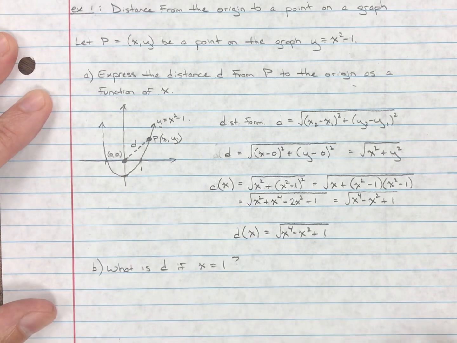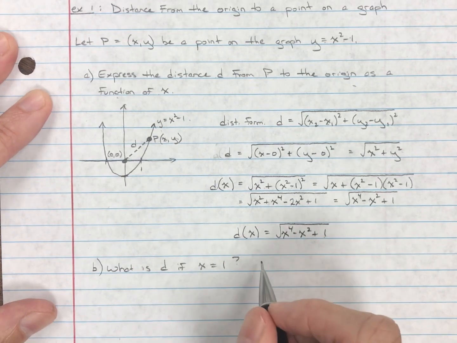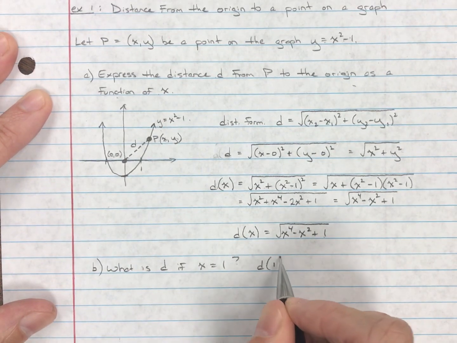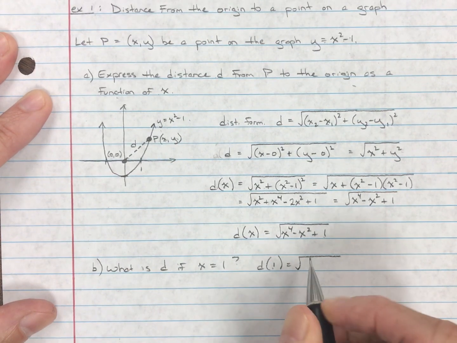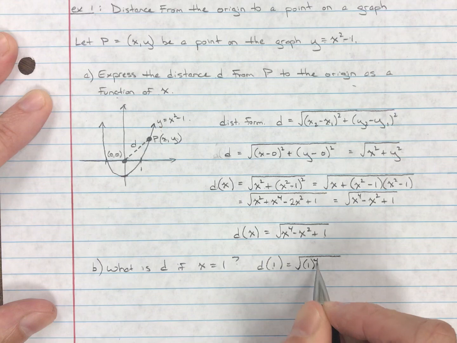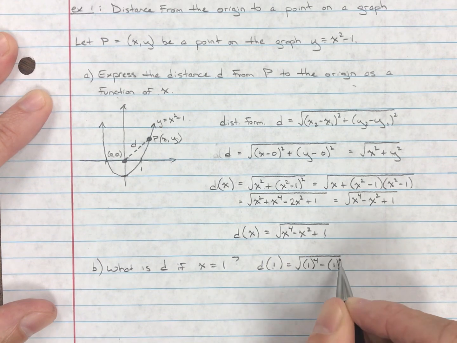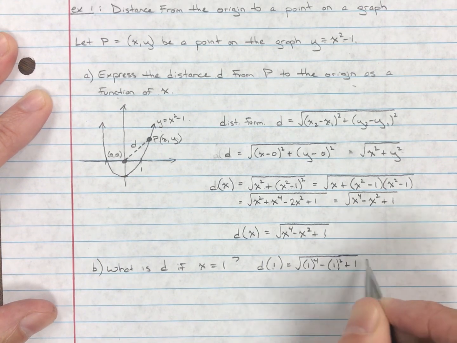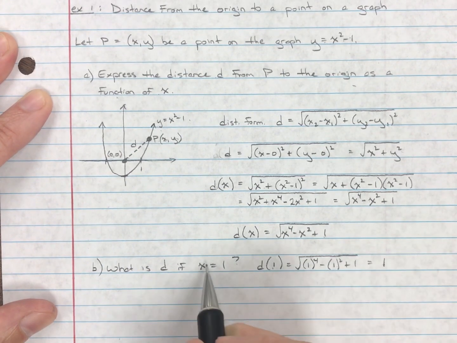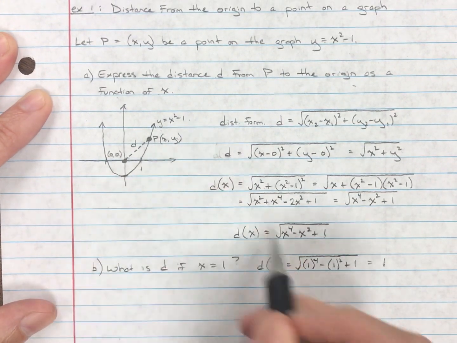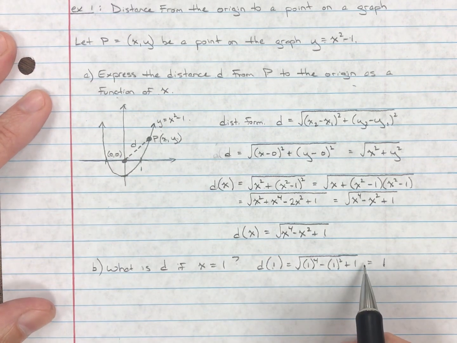We can see it's 1. We can also use our formula. The distance when x equals 1 is equal to the square root of 1 to the 4th minus 1 squared plus 1. Well, this is 1 minus 1 plus 1, which equals 1. And we knew that from looking at it, but here it is also from our formula.